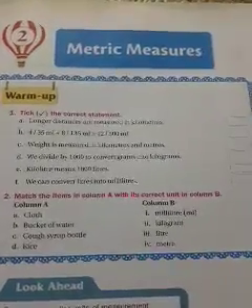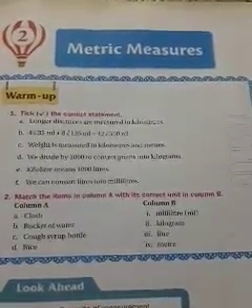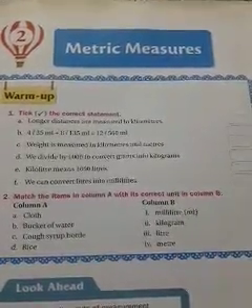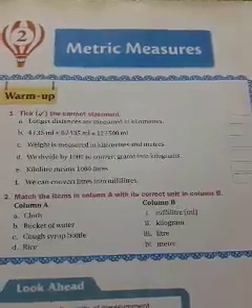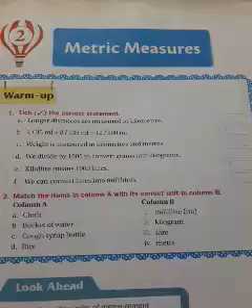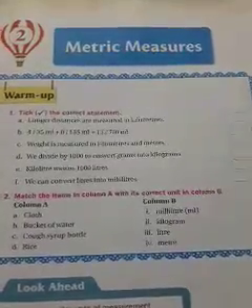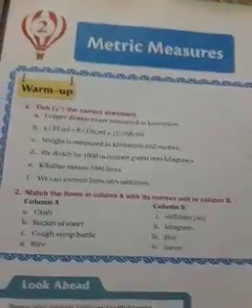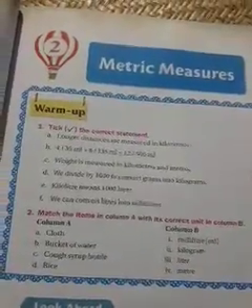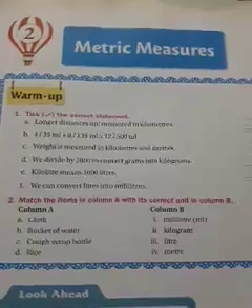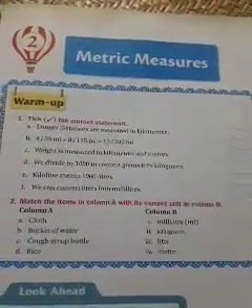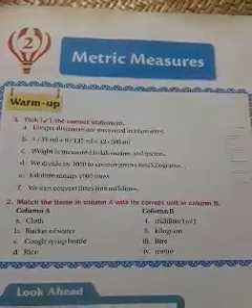This unit is a standard unit. It is fixed. Either you purchase 1 liter milk in Assam or in other parts of our country or in the world, it will always be fixed. So it is a standard unit. If you want to purchase anything in a big quantity, then there is a bigger unit. If you want to purchase anything in a small quantity, then a smaller unit is there.